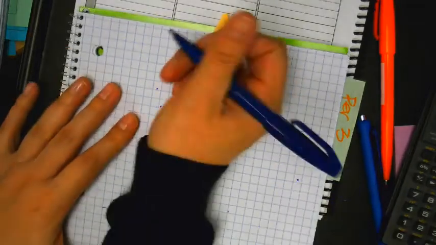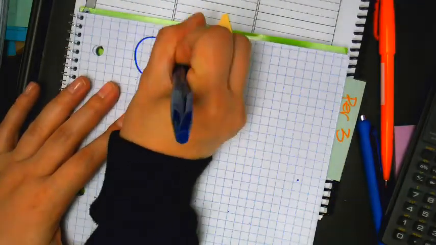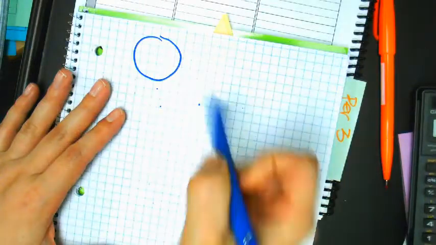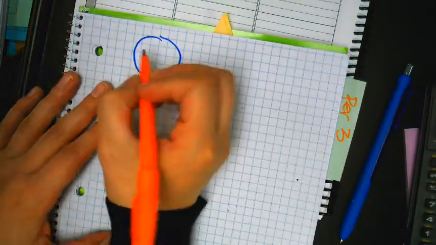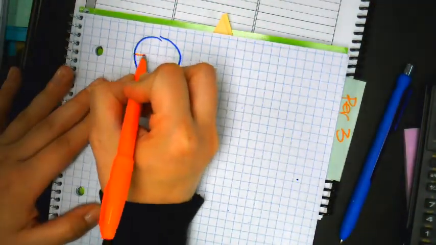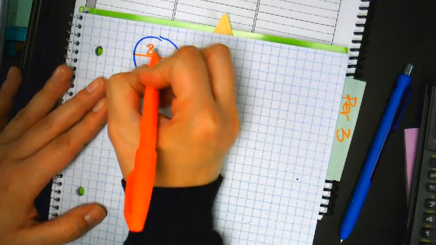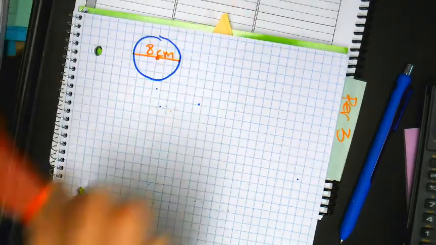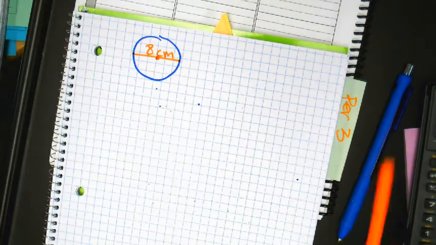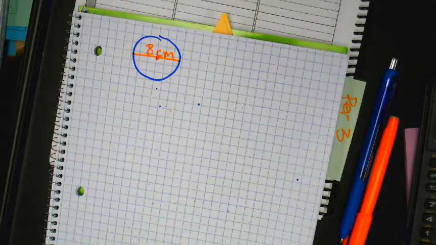All right. Let's do another circle. Circle number 15. I was just seeing if you guys were paying attention. 8 centimeters. All right, come on, Ruben. Let's copy this down right now so we don't fall behind.